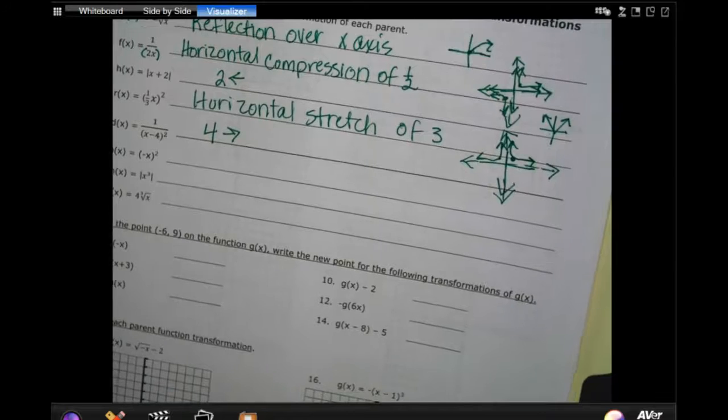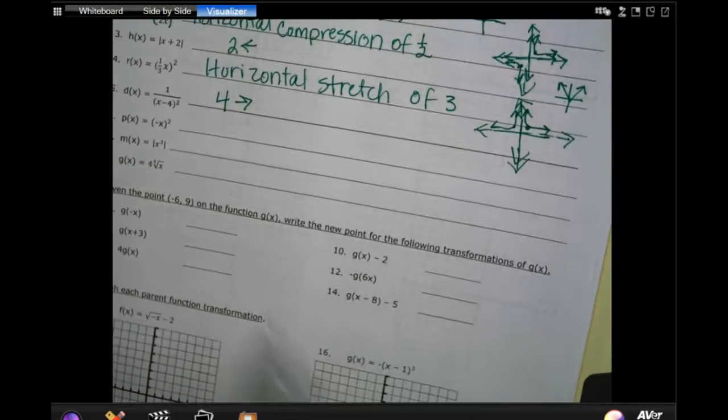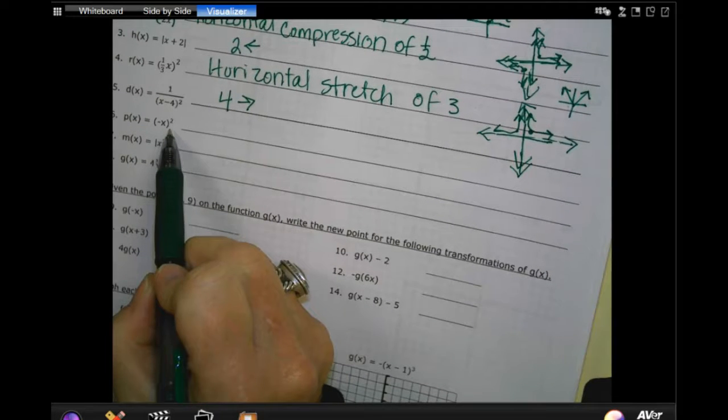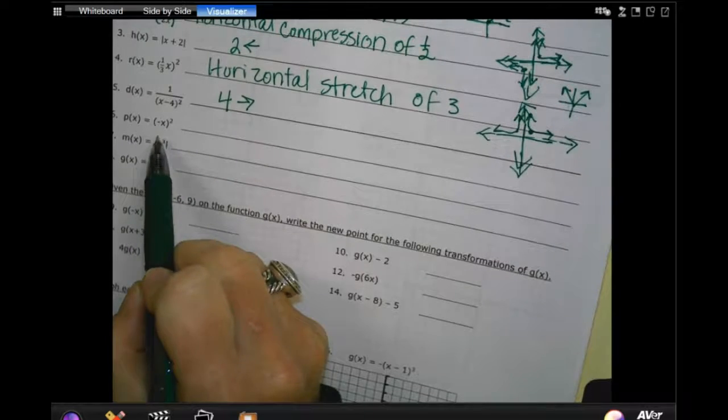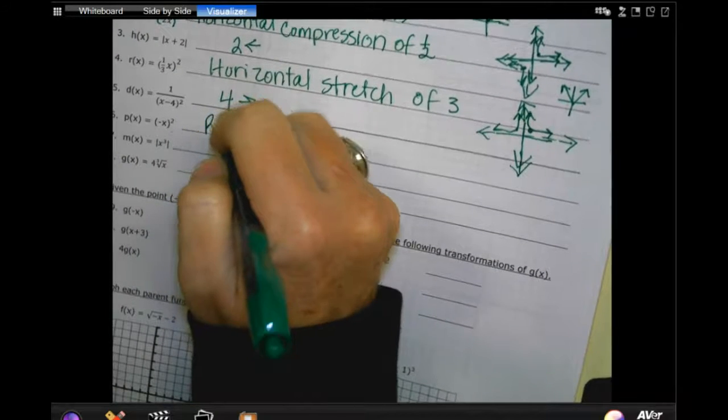Okay, what's the parent function on number 6? Quadratic, so that makes a parabola. And what's the transformation this time? Reflection over the y.